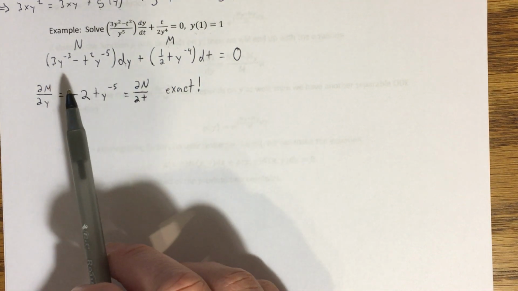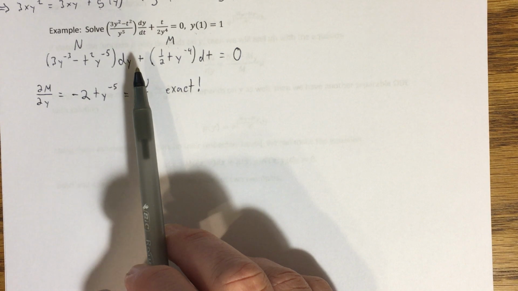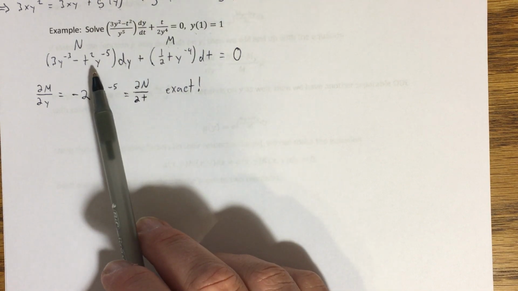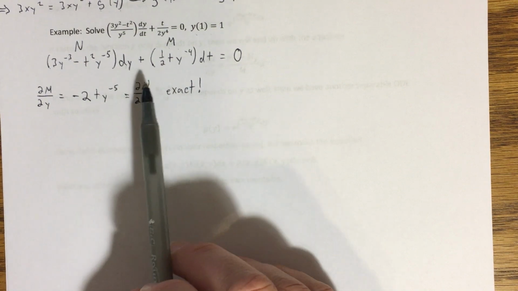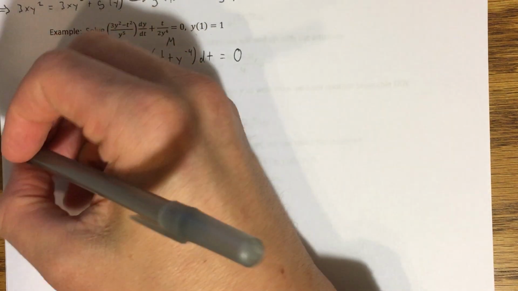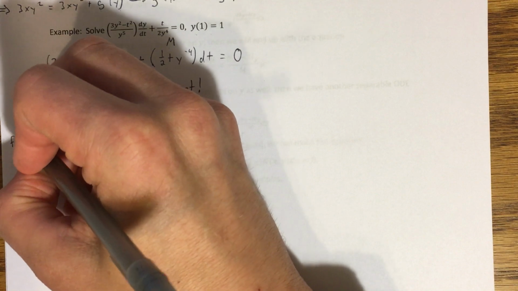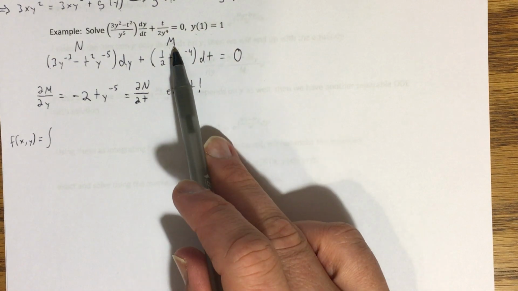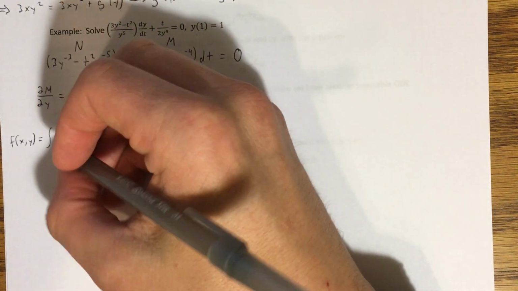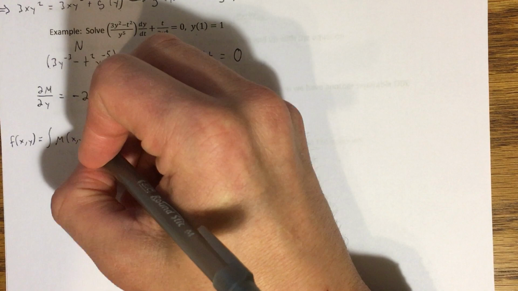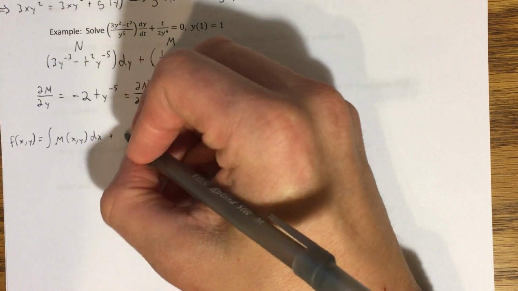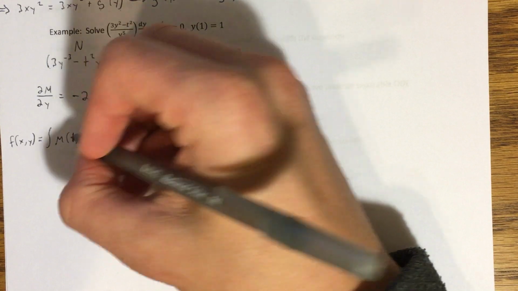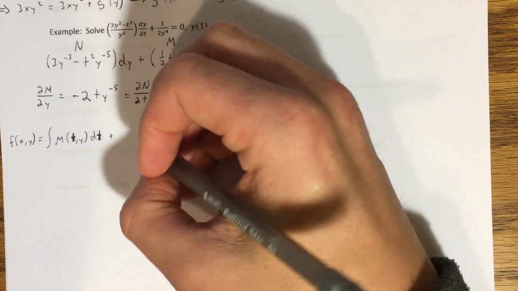Oh, wait a second. I just want to make sure I'm doing this correctly. Okay, so let's take the function m here, just like before, and notice f of xy should equal the integral of m with respect to x, so m of xy dx plus... Oh, and you know what? Let me change that. It's not an x, is it? It's a t. Change those to t.